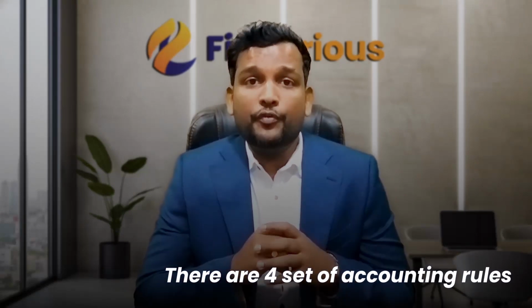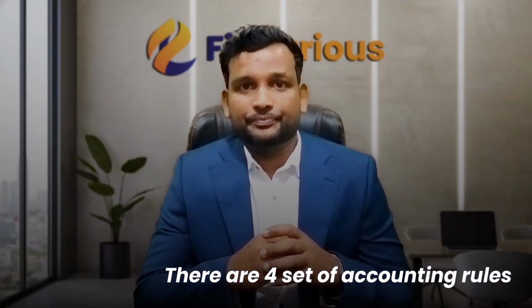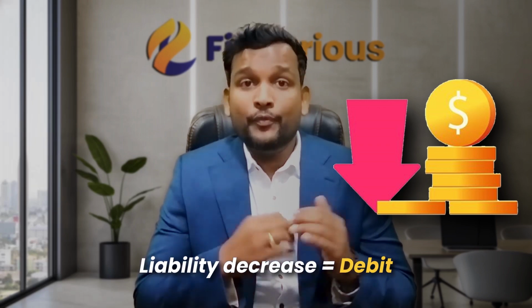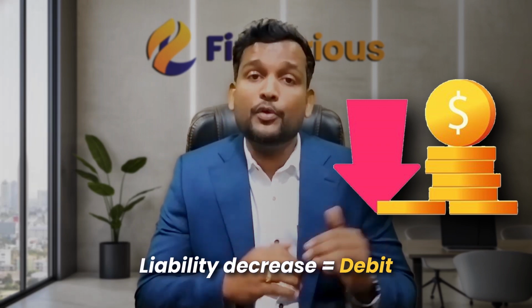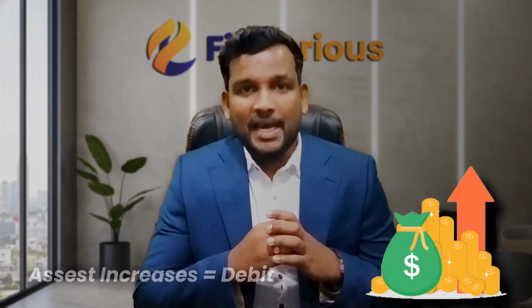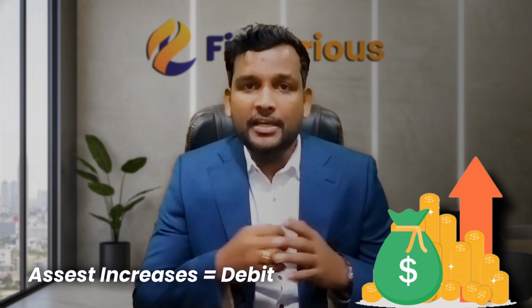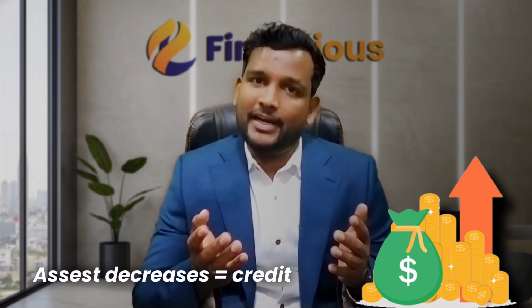There are four sets of accounting rules under the US accounting rule: two sets of rules for the balance sheet and two sets of rules for the profit and loss account, that is P&L. So let's understand one by one. Rule for liability. When the liability ledger balance increases, we have to credit that particular ledger. When the liability ledger balance decreases, we have to debit that particular liability ledger. So the next rule is asset. When the asset ledger balance increases, we have to debit, and when it decreases, we have to credit it.